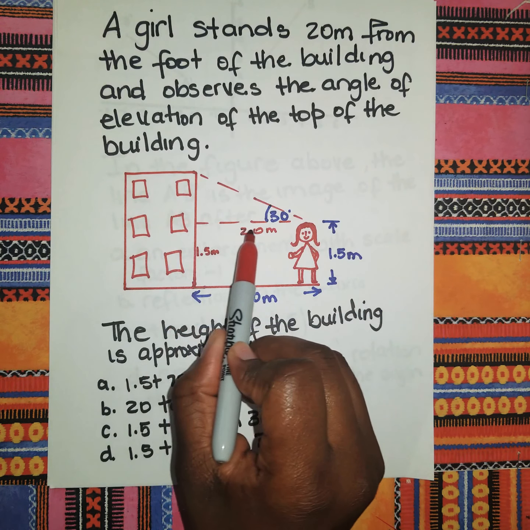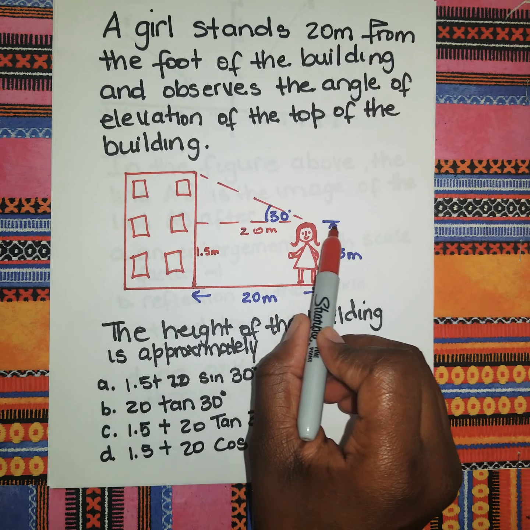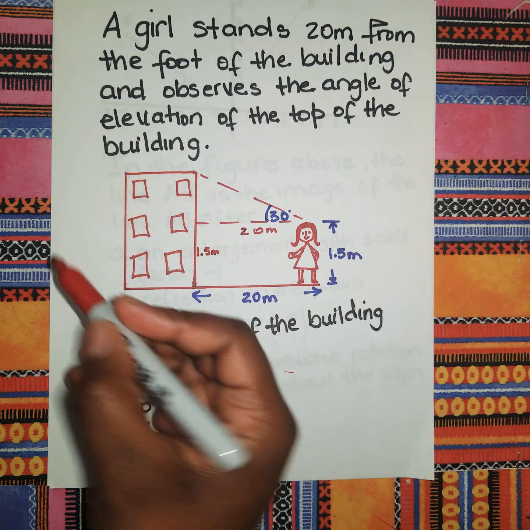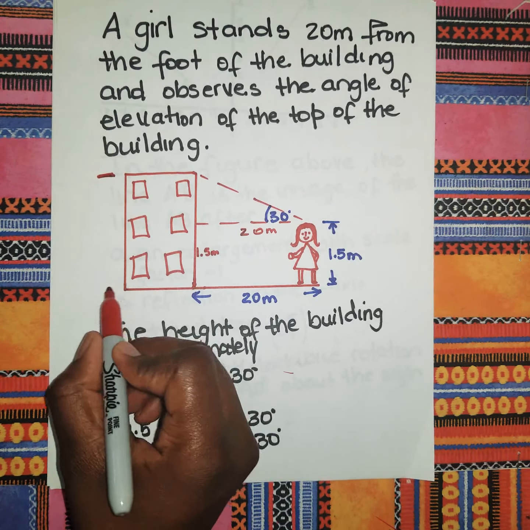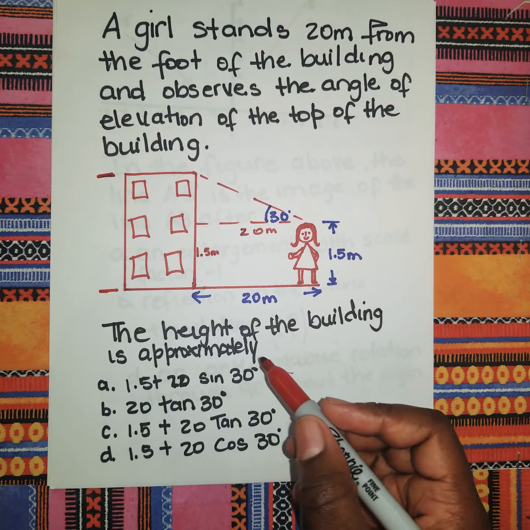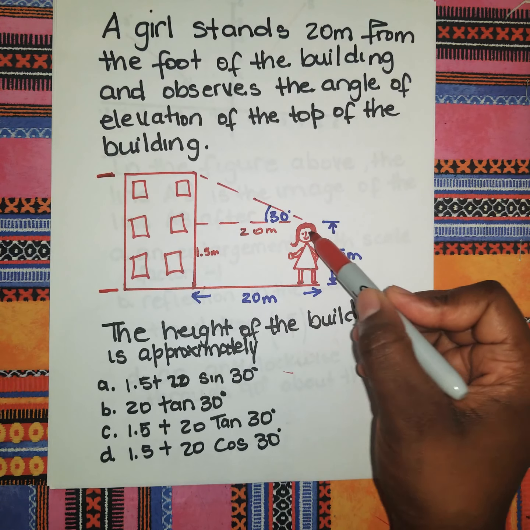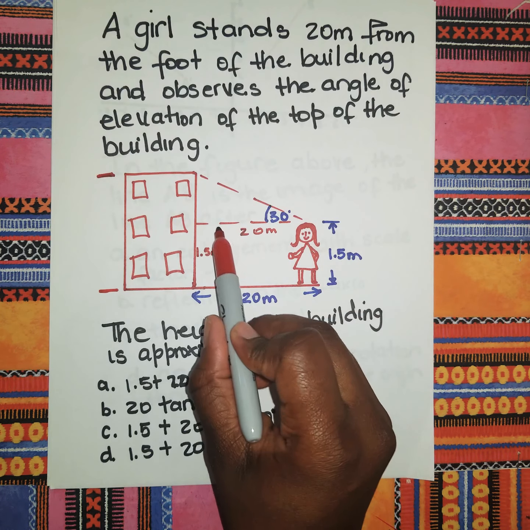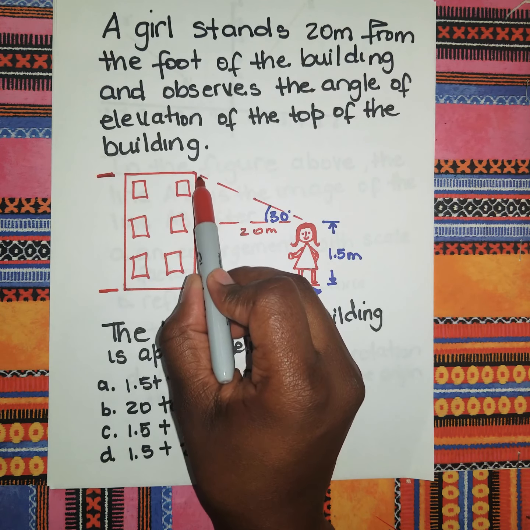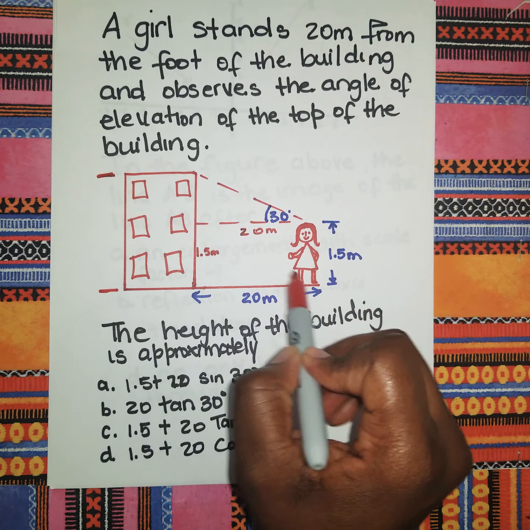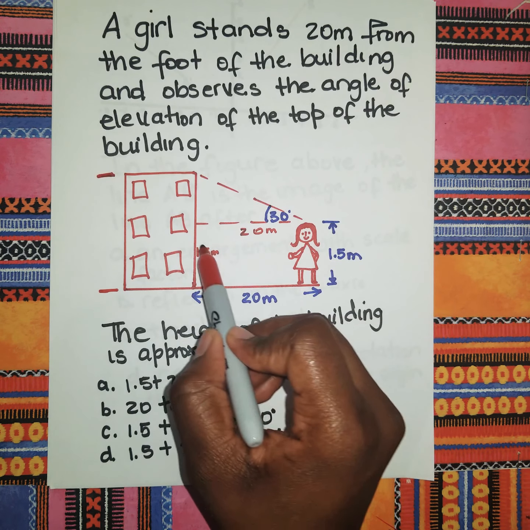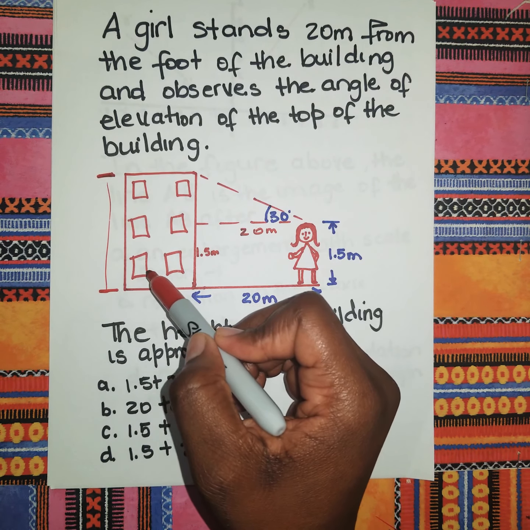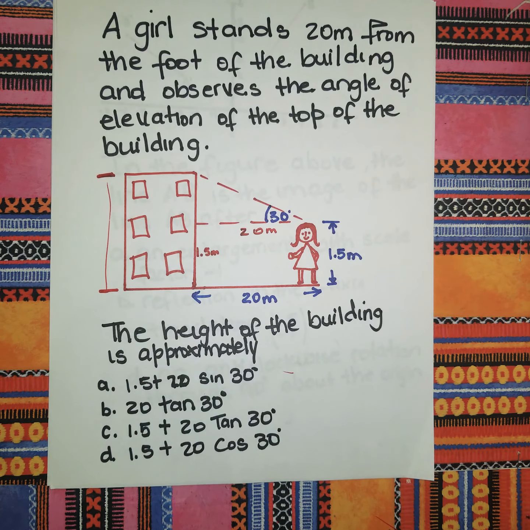So the height of the building is approximately what? We need to know the height from this point to this point, and that will take into account the girl's height and the angle at which she's looking. From her line of sight to the top of the building will be a particular length, and her height will be included in it, to give you the total height of the building. So let's get right into it.